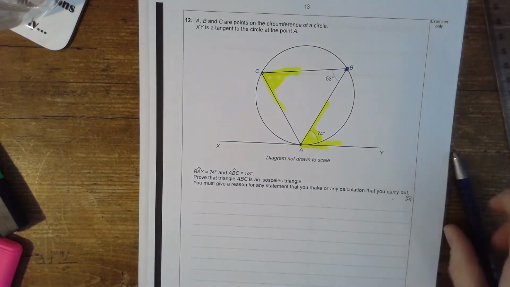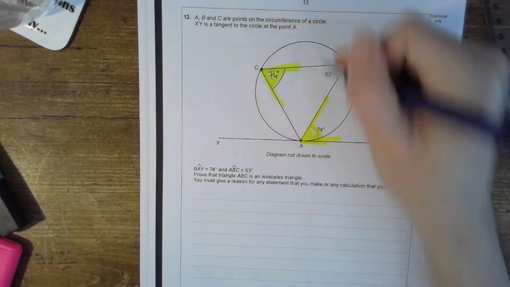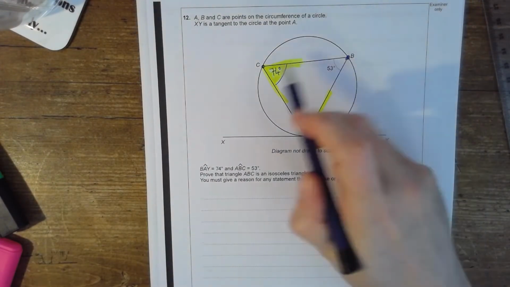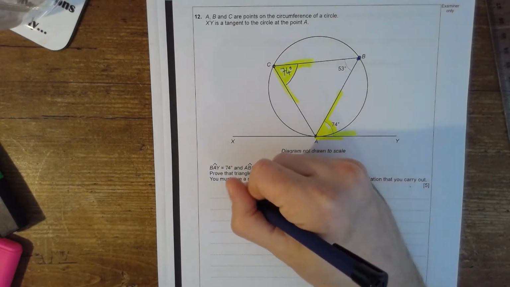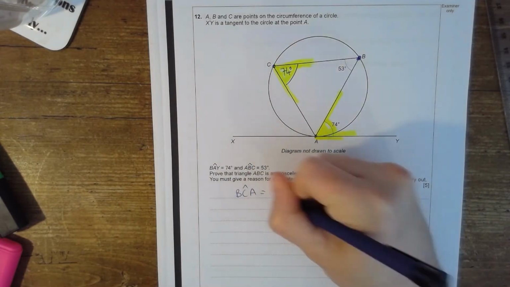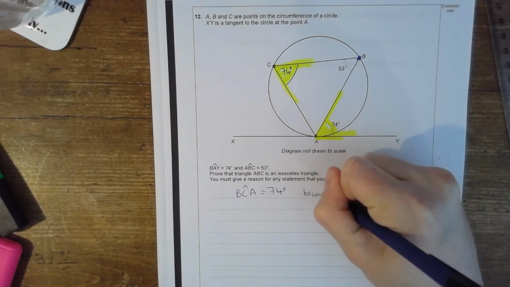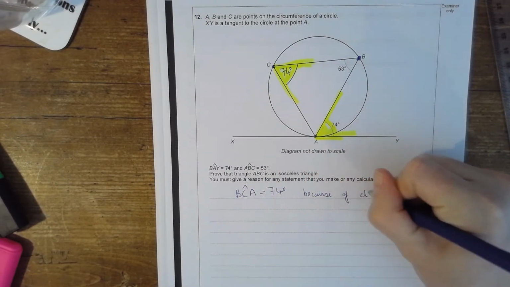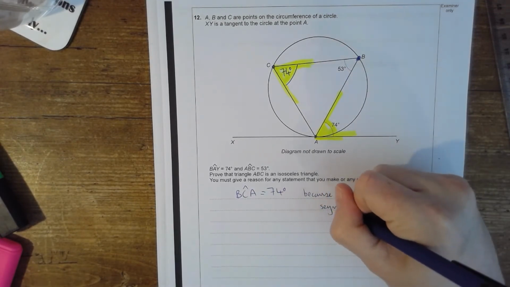I just need to state what it is in my working down here. Okay, so this angle is from B to C to A because they've asked me to give a reason for any statement. So I'm going to say BCA is equal to 74 degrees because of alternate segment theorem. That's all I have to state to get 2 marks.